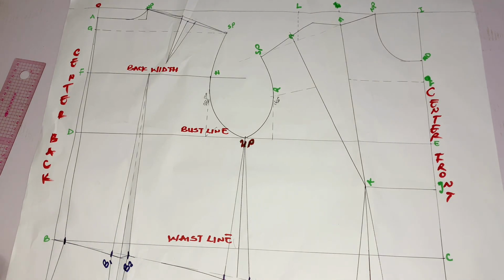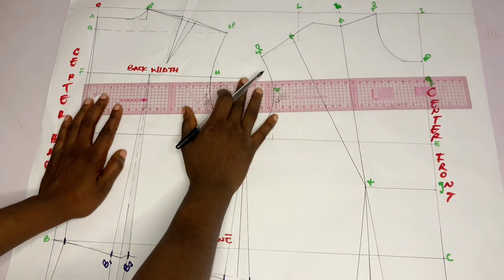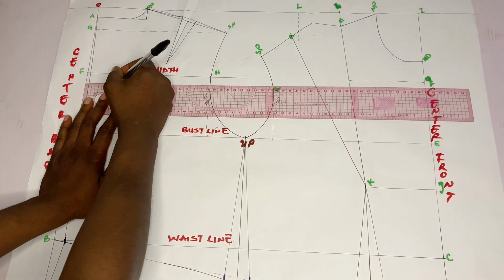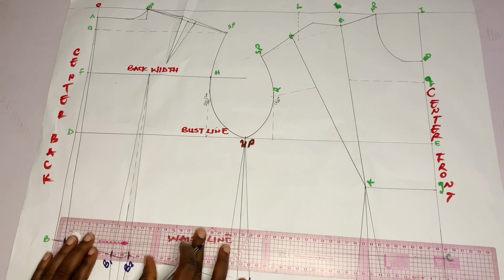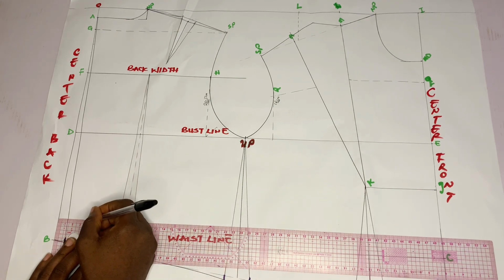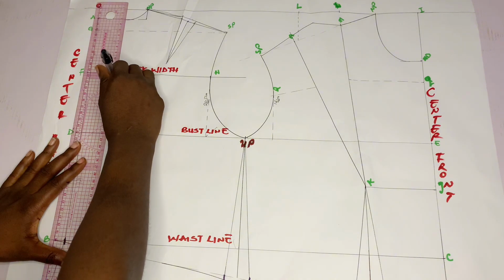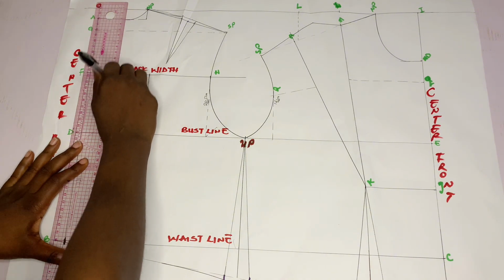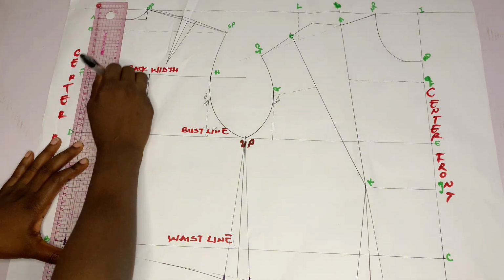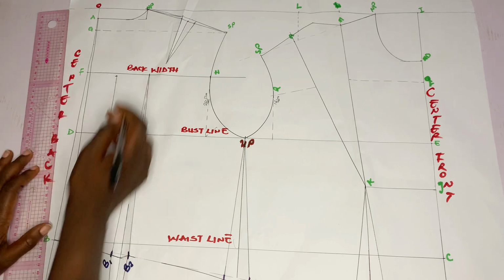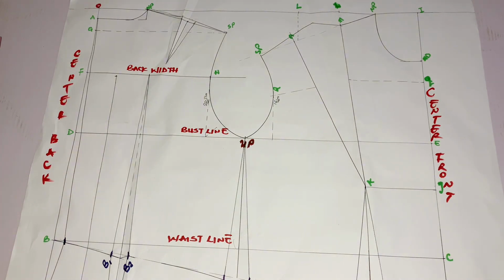Now a must-have for every pattern block or pattern is grain lines. So I'm going to be adding grain lines to my block, especially because my back, the center back, is not going to be cut straight, so I need that grain line to be able to balance that against my fabric. Since my center front is going to be cut on fold, I'm going to leave my center front line to serve as my grain line for now.